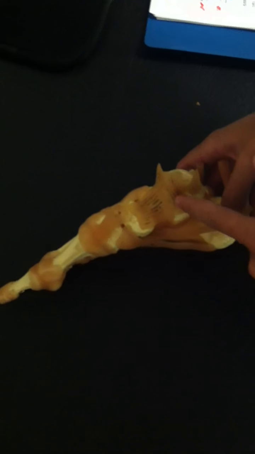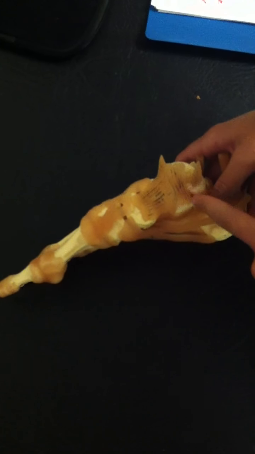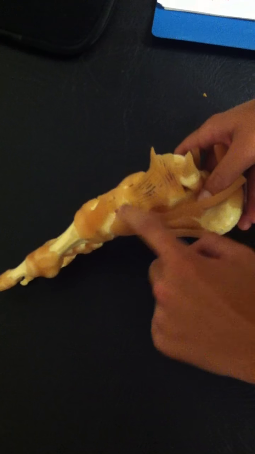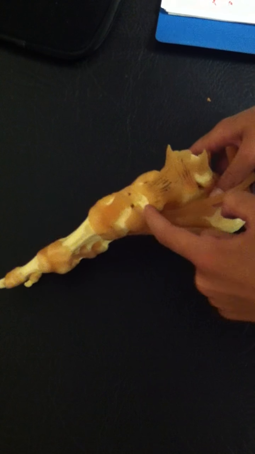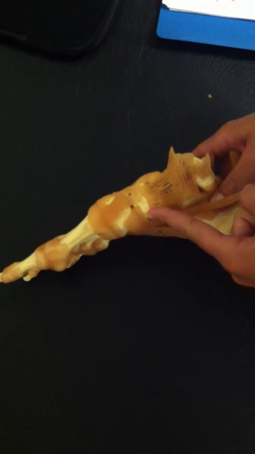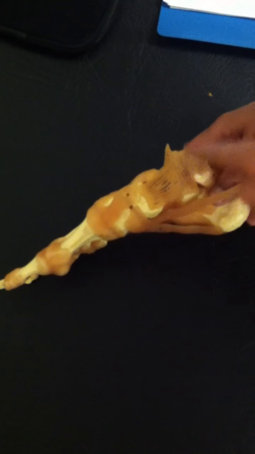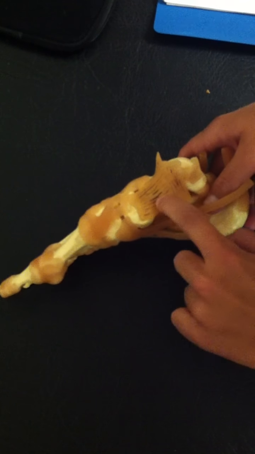And then last for the medial side is the tibio-navicular, which is the bottom half, right here. It goes to your navicular, which is the bone here, then to your tibia, which obviously isn't here, but it will come up like this. So this is the tibio-navicular.